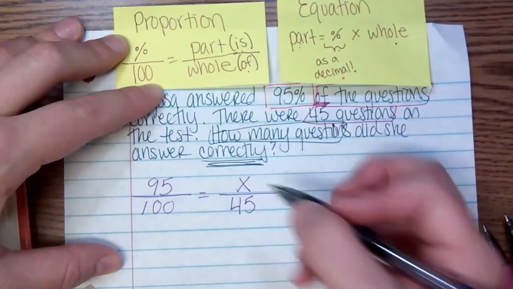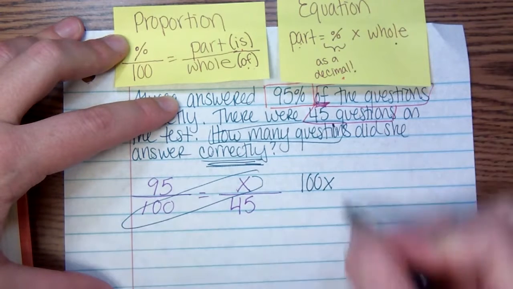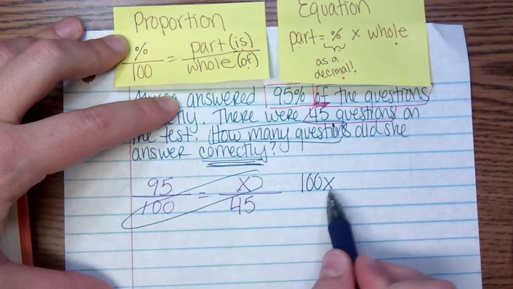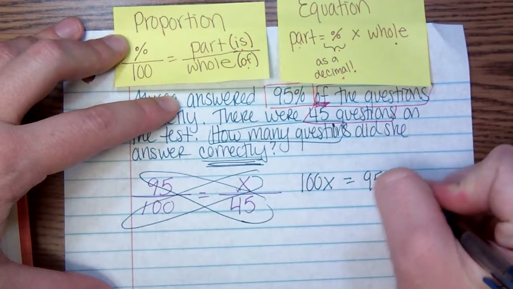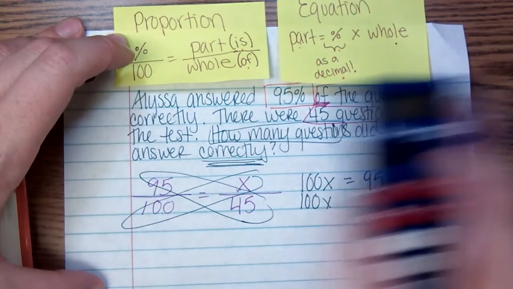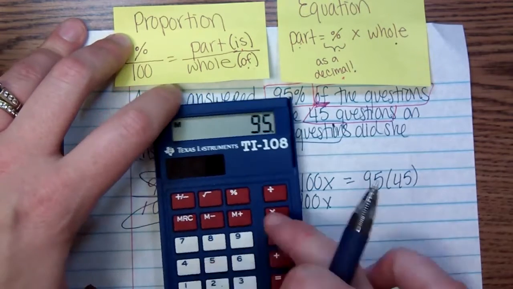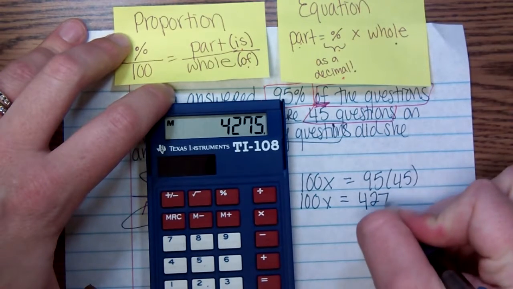Okay, now we're going to use our cross products when we cross multiply to create an equation so we can solve for x. So 100 times x is 100x. And then on this side, we're going to have 95 times 45. Now I'm just going to simplify these here because I didn't take my calculator out right away to multiply 95 times 45. But now I will. That's going to be 4,275.